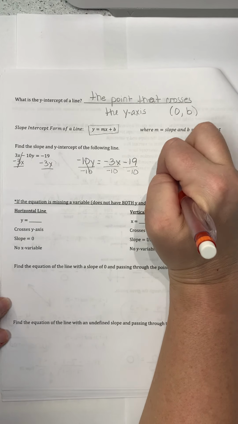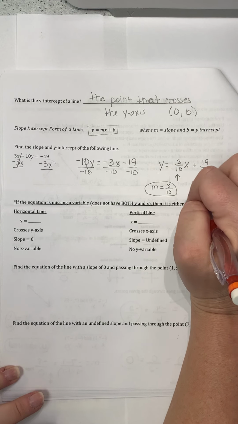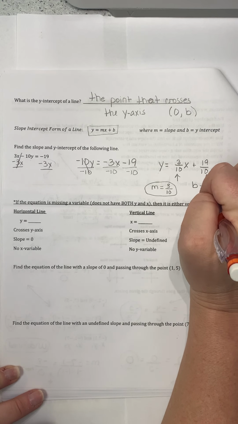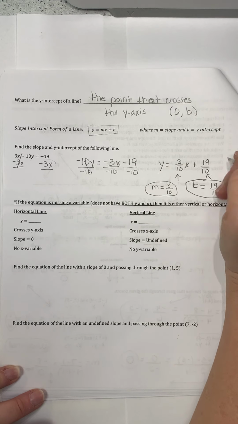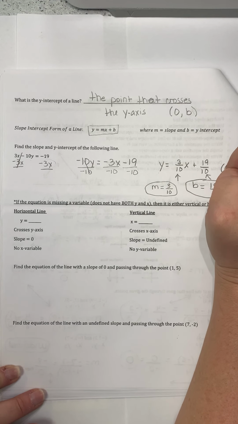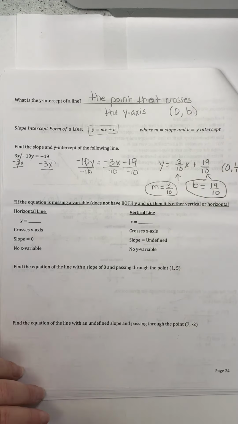So if it wants the slope, this is my slope. It's 3/10. Notice I did not write 3/10 x. X is not part of your slope, okay? All right, what is my y-intercept? It's 19/10. Now, you could also write 0, comma 19/10 as the exact point if you wanted to do it that way. And it really doesn't matter for the test which way that you write it. You just need to pay attention on MyMathLab and find out how they want that written, if they want the value or if they want the point, okay?